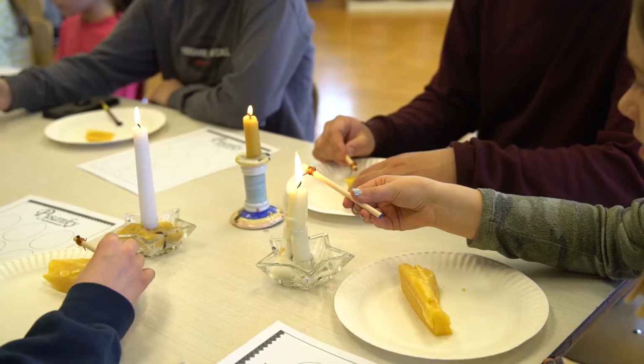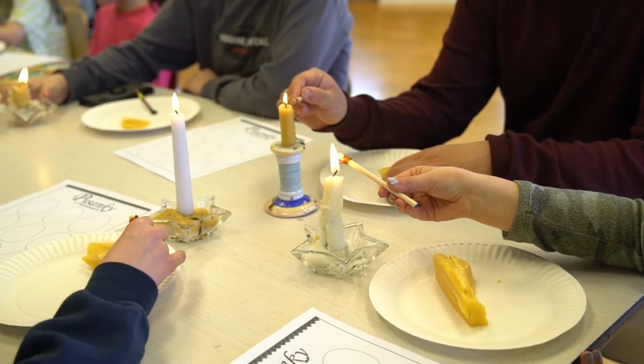Pysanky is from the root of the word pisate. So when we make these Easter eggs, we say that we are writing Easter eggs. Our little tool that we use is called a pysanky.